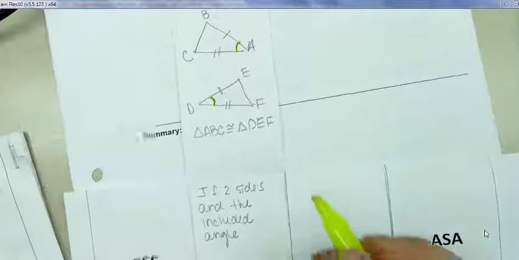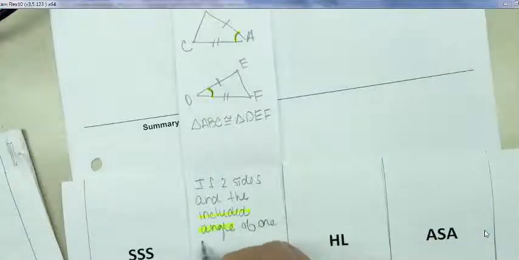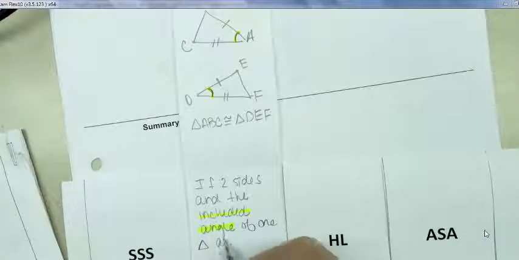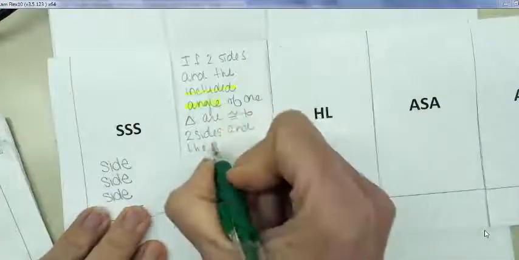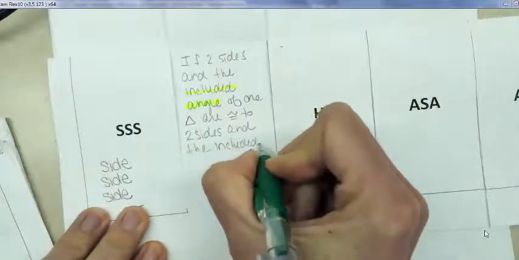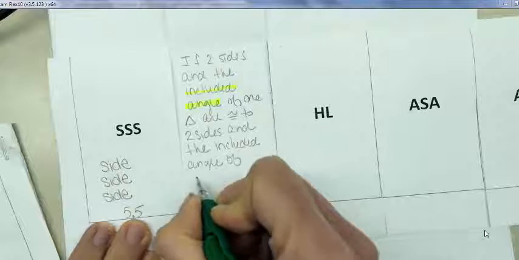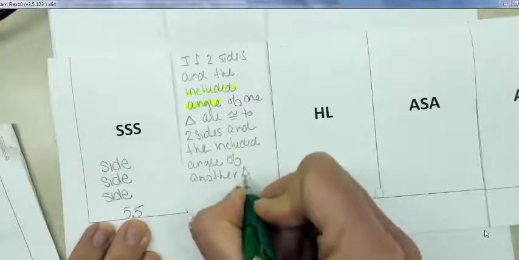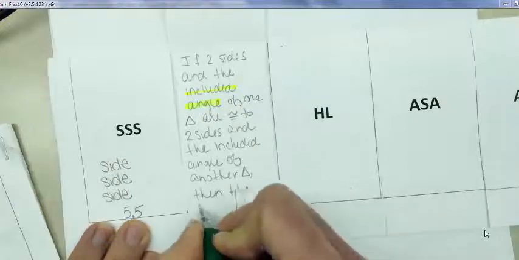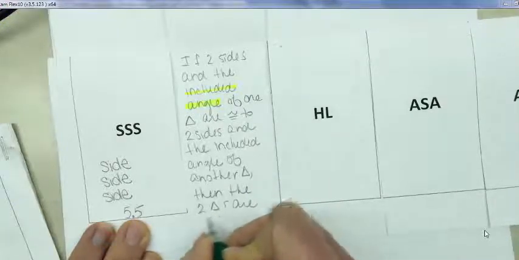That's kind of the key to this one, so I'm going to go ahead and highlight it, of one triangle are congruent to two sides and the included angle of another triangle, then the two triangles are congruent.